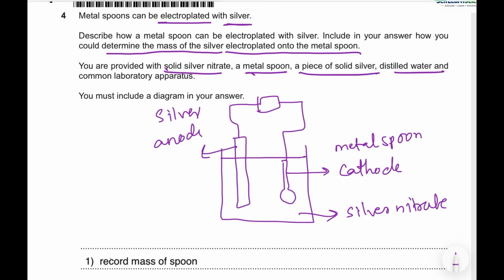We have to connect it with a battery. We also have to show that they are dipped in electrolyte solution. They have given us the electrolyte which we have to use, which is solid silver nitrate. So you are supposed to write how you have converted solid silver nitrate into an aqueous solution.